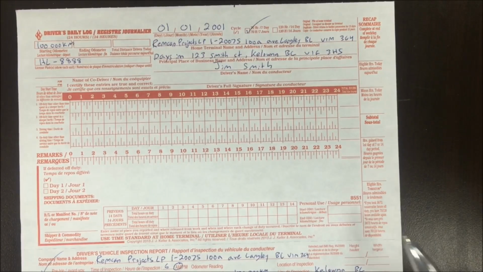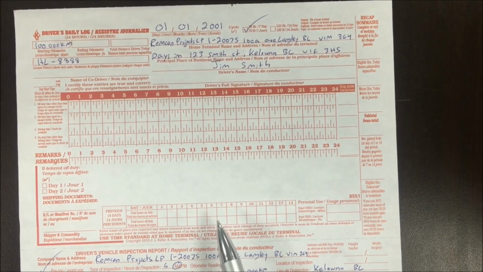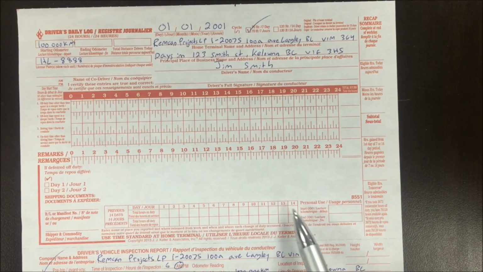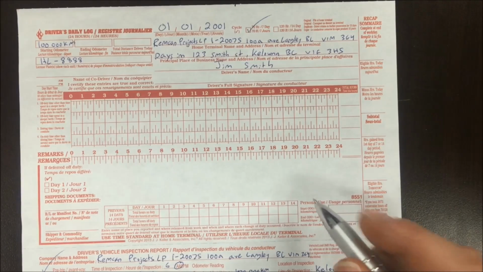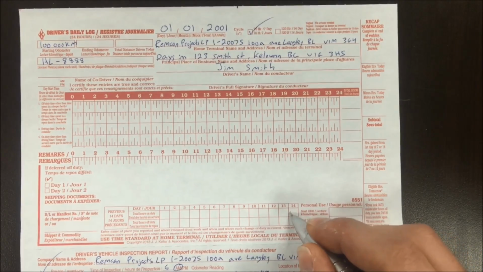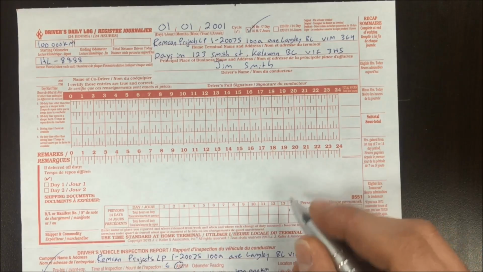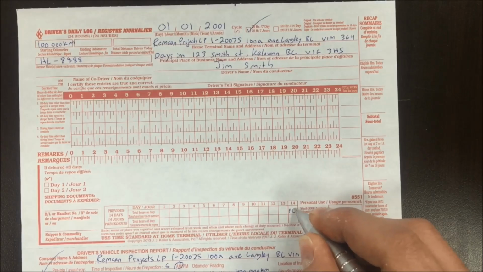The next item for me to complete is the chart on the bottom of the driver's daily log. This documents your previous 14 days, day 14 being yesterday, day 1 being 14 days ago. So yesterday I worked 10 hours. So the top column is total hours on duty. So I will write 10 hours for yesterday.